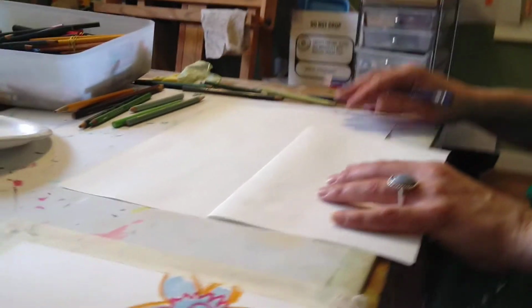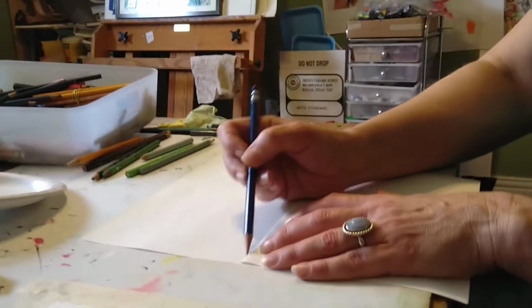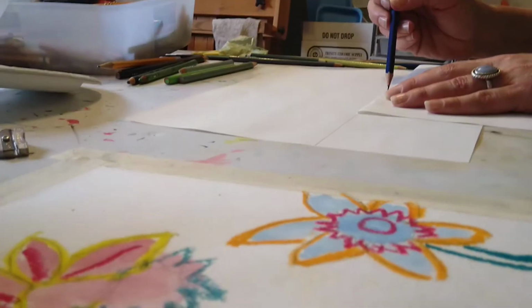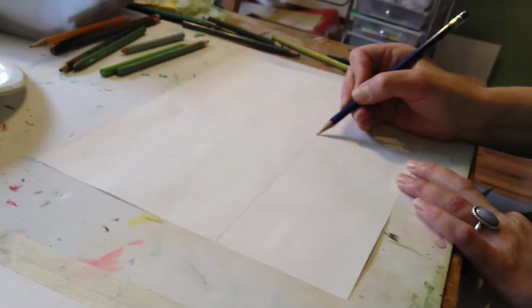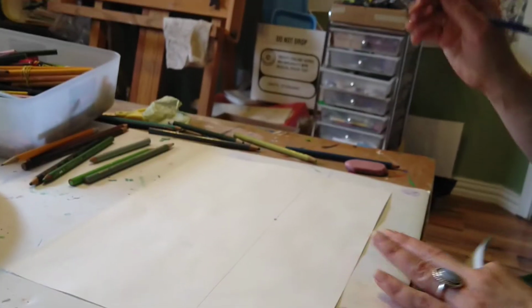I'm going to first put my horizon in. Don't put it right down the middle. Right down the middle is really, really boring. Okay, so I'm going to lightly draw this in. And then I'm going to pick a vanishing point, and I'm going to put it over to the side. I don't like things right in the middle for whatever reason.